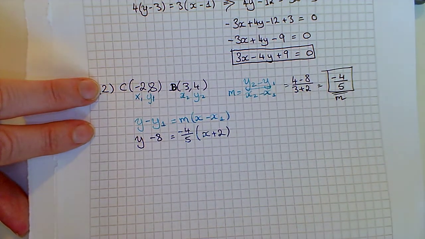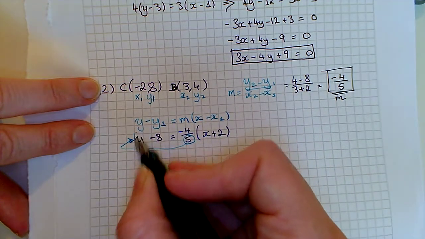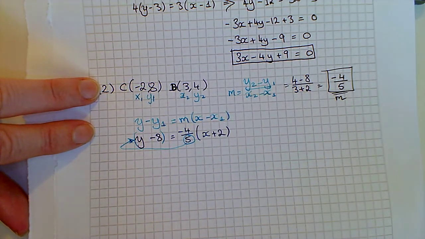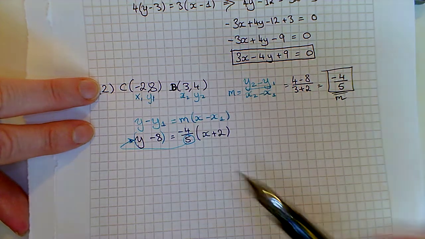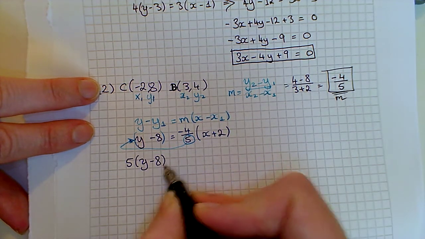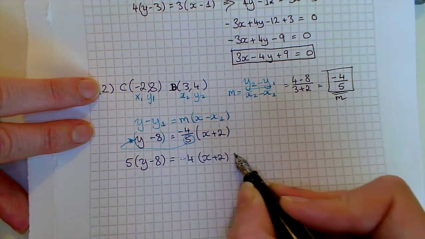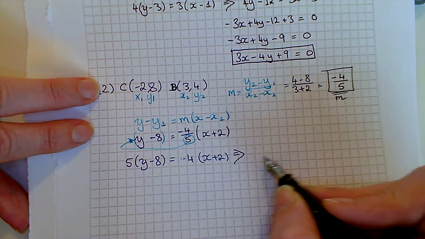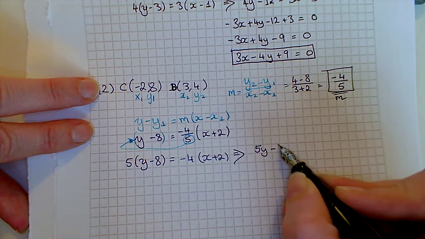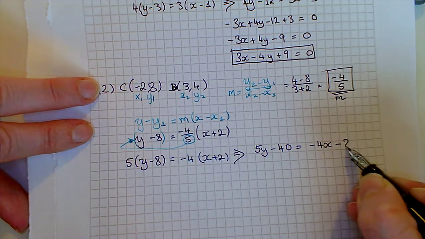Again, the bottom number multiplies the y side of my equation, and the top number multiplies the x side. So I have 5 by (y minus 8) equals minus 4 by (x plus 2). When I multiply out my brackets, I get 5y minus 40 equals minus 4x minus 8.